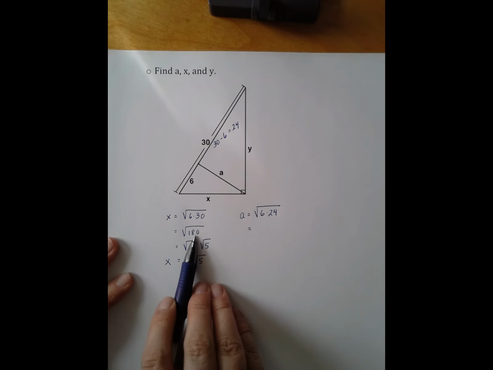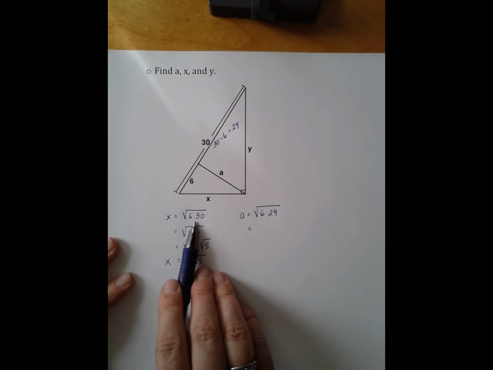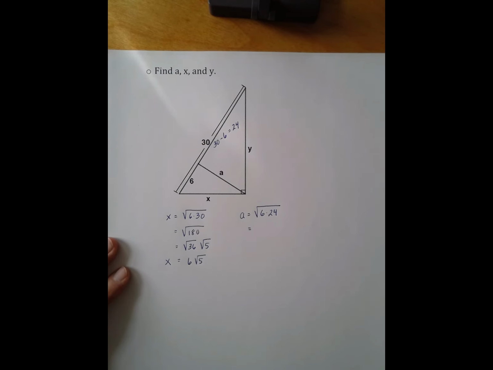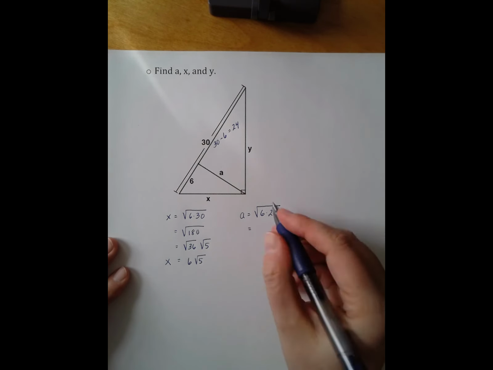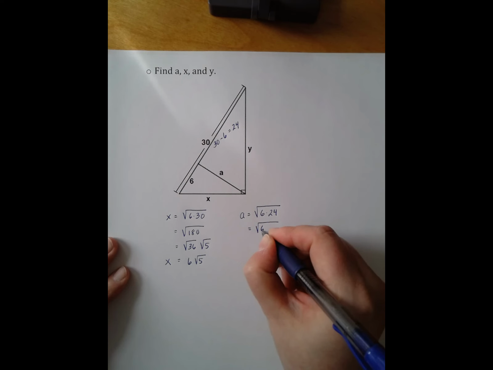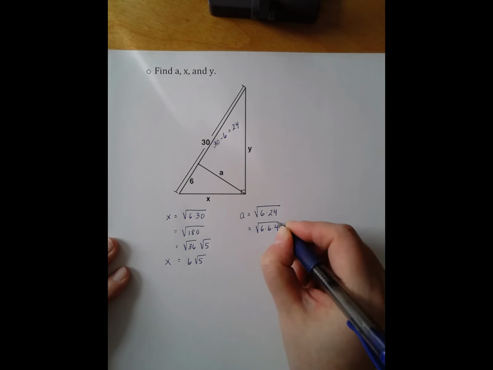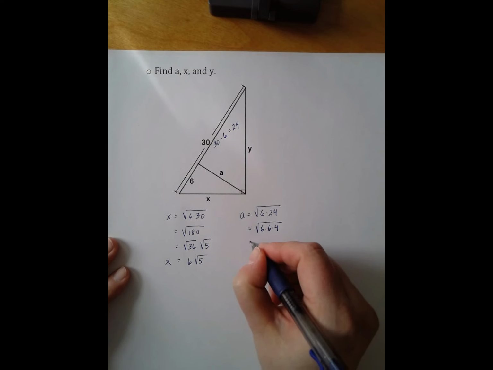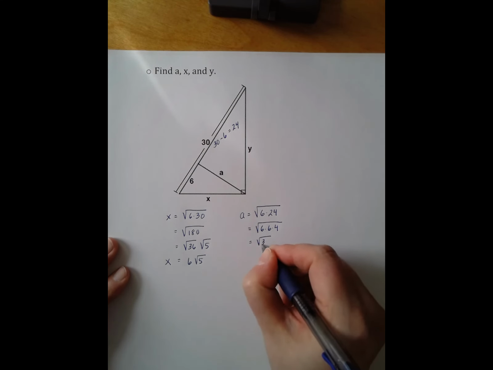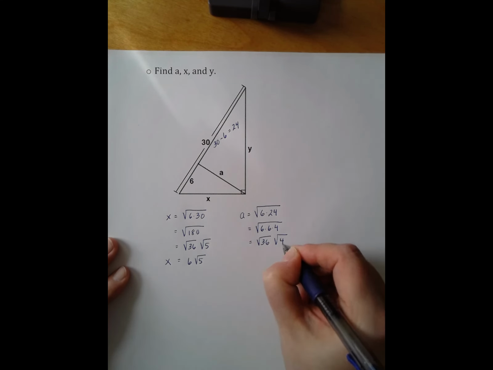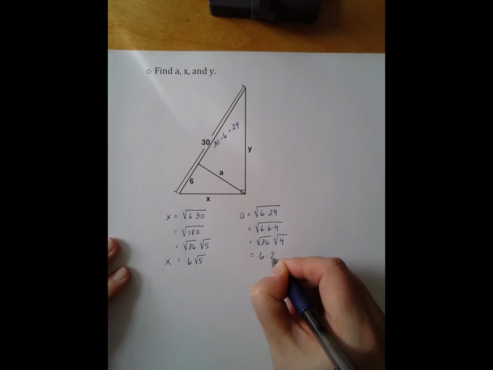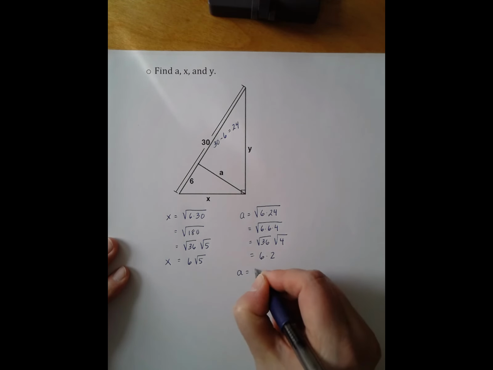I'm not going to multiply first, and I probably shouldn't have multiplied first in the first one. But what I'm going to do is recognize that I have 6, and then 24 is 6 times 4. So then I could rewrite this as the square root of 36 times the square root of 4, which is 6 times 2. So a is 12.